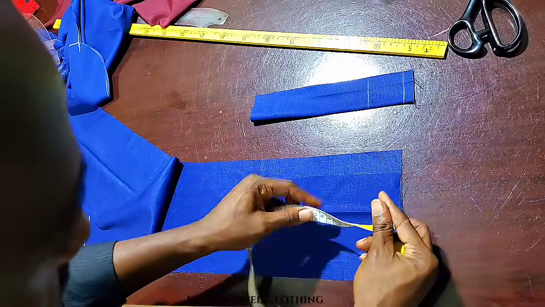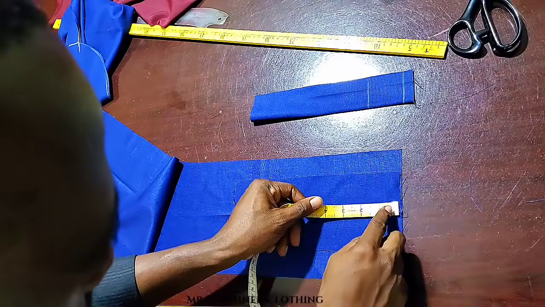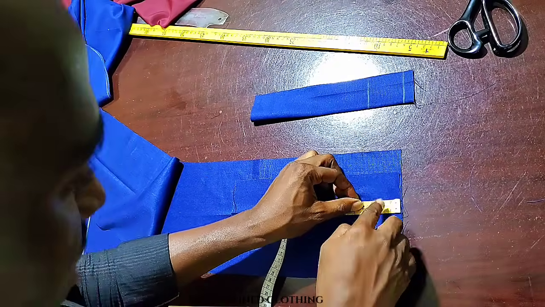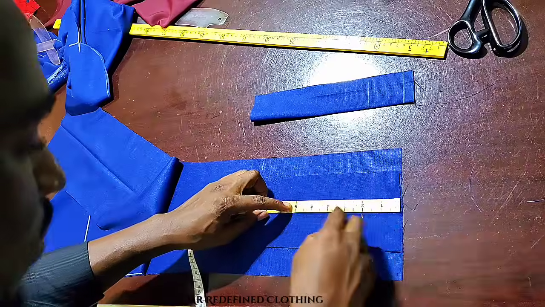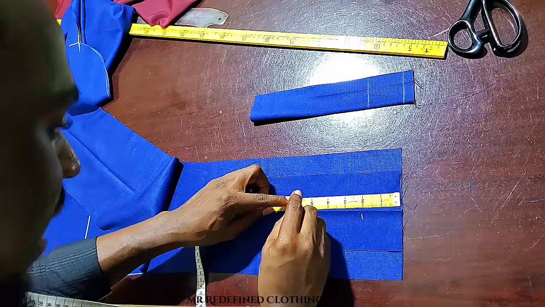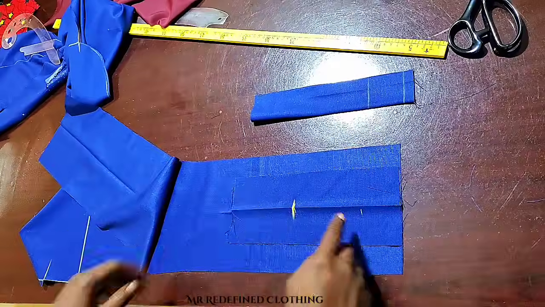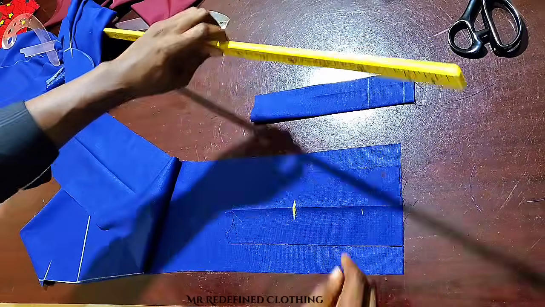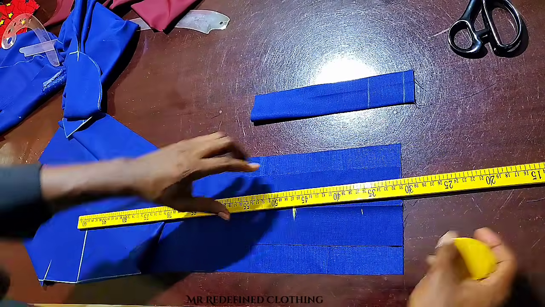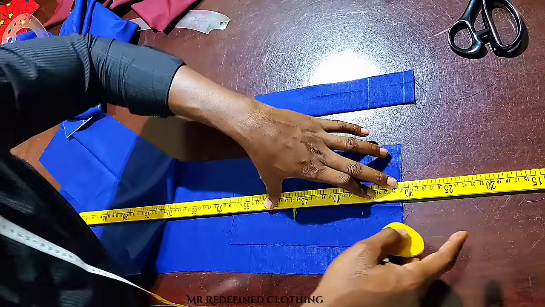So here is 2 inches folding, 2 inches folding, right? And then plus your 6 inches, that's four, that's six, right? So here you mark 6 inches. So you are now going to make a slight slit at the midpoint here. So if your hand is not straight, you can use your chalk to cut it out.